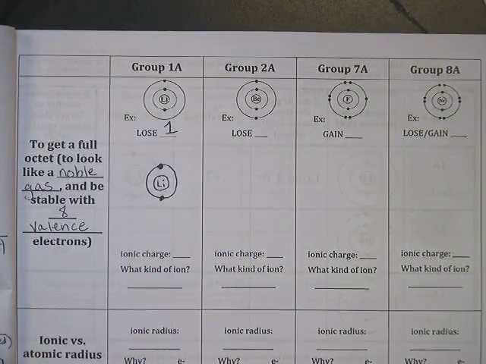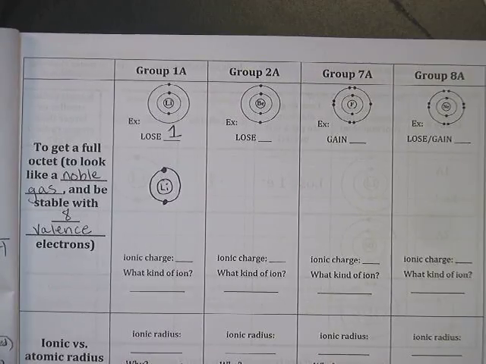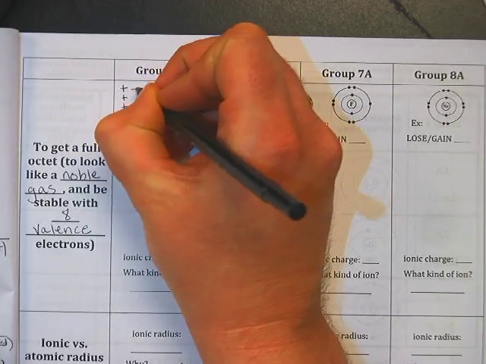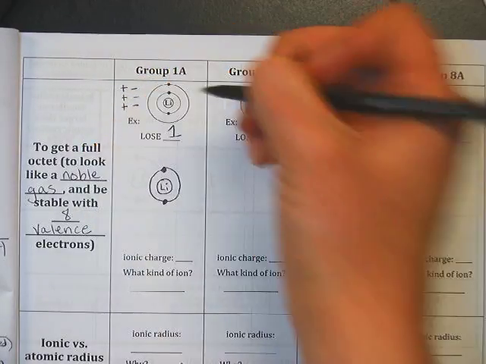So it starts with 3 electrons and 3 protons. So we're going to draw some pluses and minuses. It starts with 3 protons and 3 electrons.